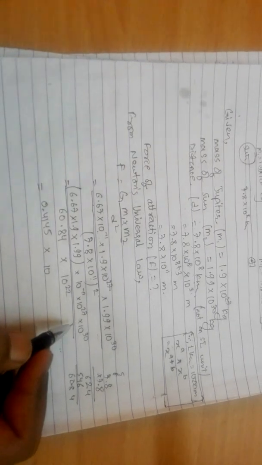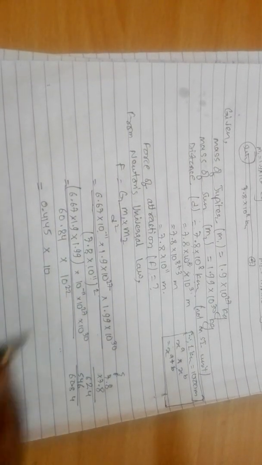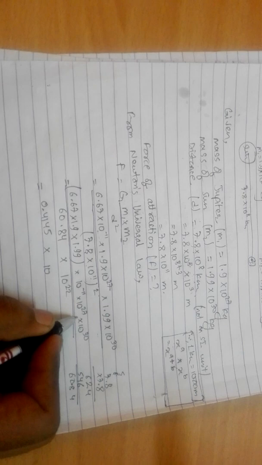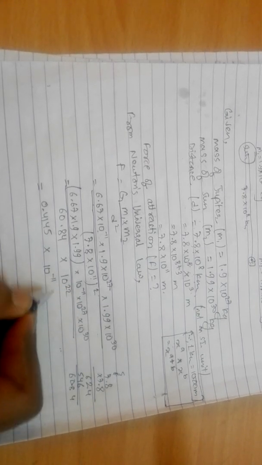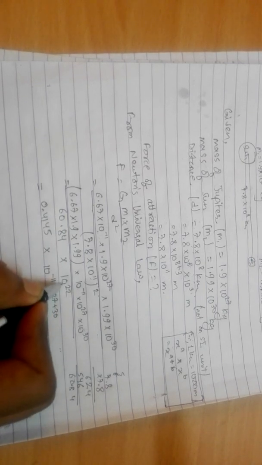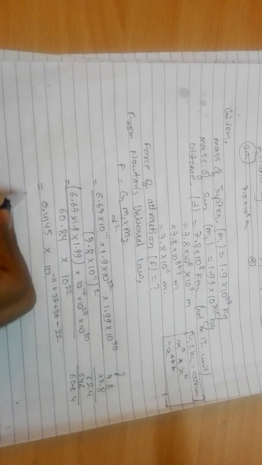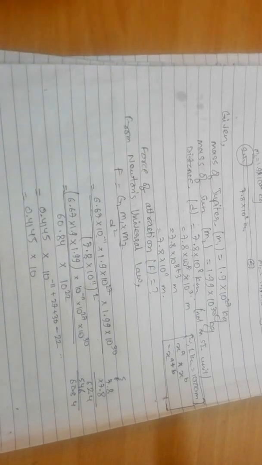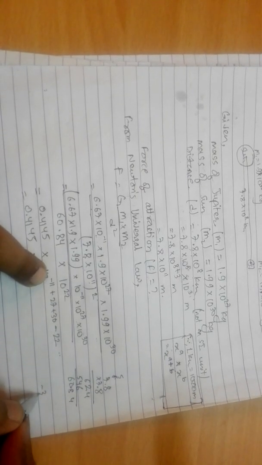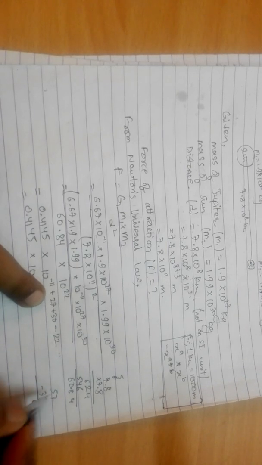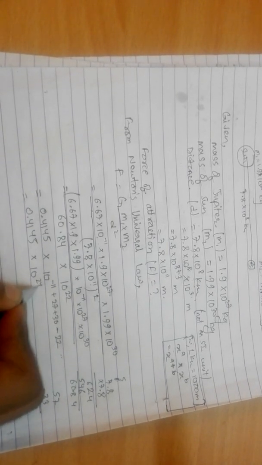Now this cluster, I'm going to solve by using the laws of index. These three terms are being multiplied, so the indices are added: minus 11 plus 27 plus 30, whereas this term is being divided, so its index is subtracted. So it will be 0.4145 into 10 to the power, what does it give? Minus 11 plus 27 plus 30 is 46, minus 22 is 24. Okay, 10 to the power 24.